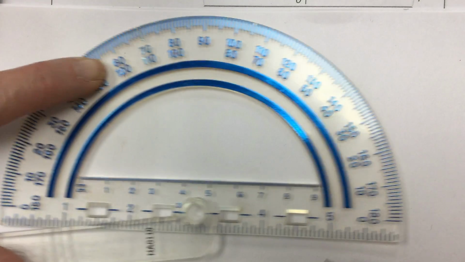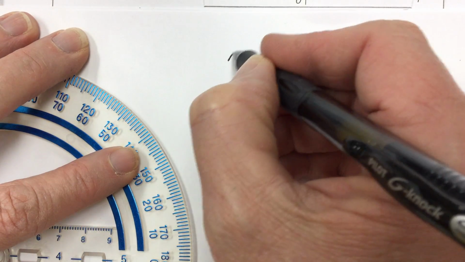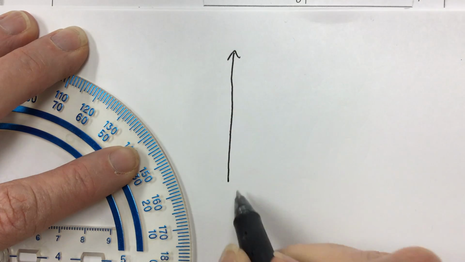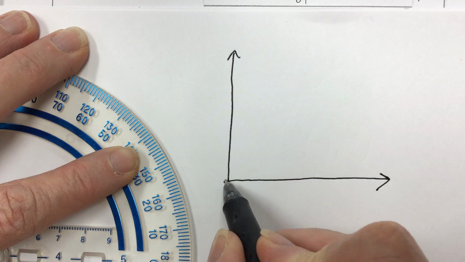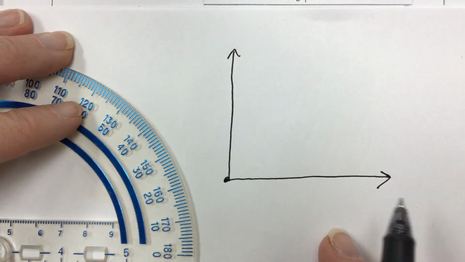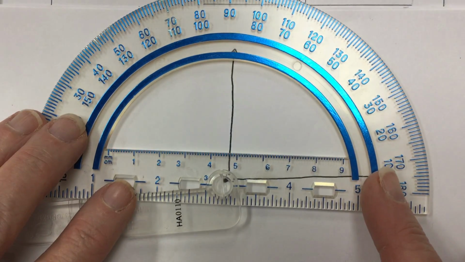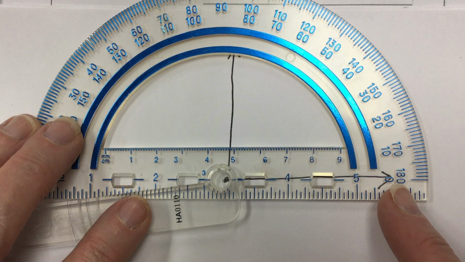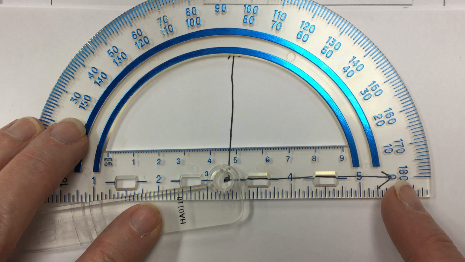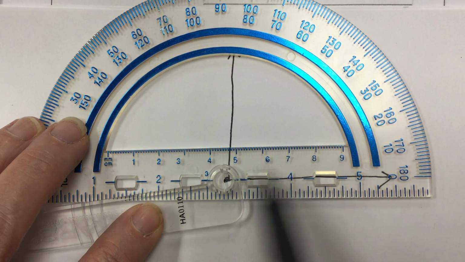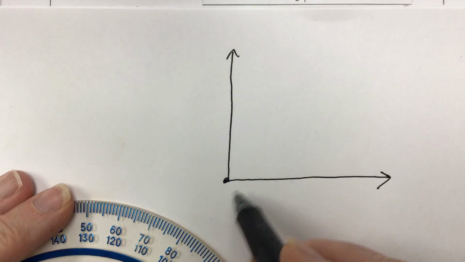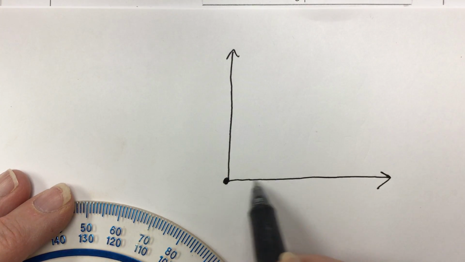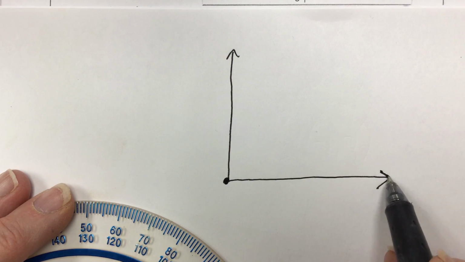So if I was to draw an angle and say measure the angle, you would place the hole and line it up with your initial ray. Now, a ray is a solid end on one end and a straight line on the other with an arrow on the end.